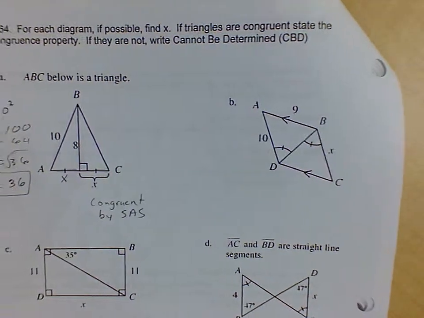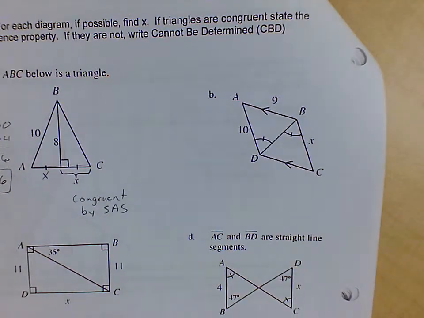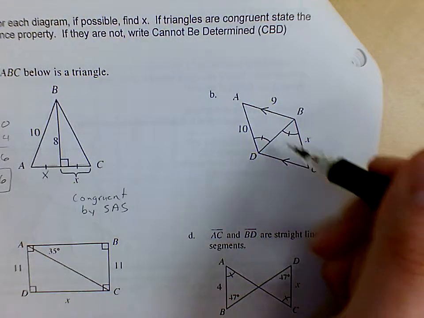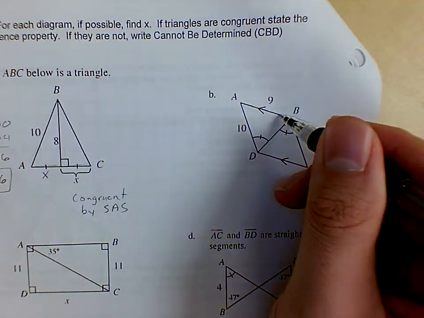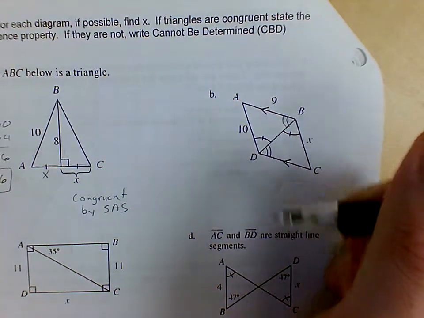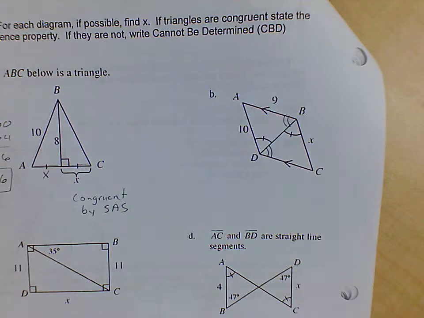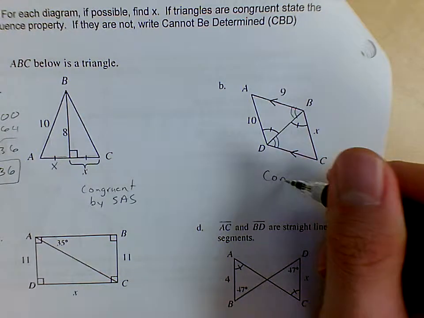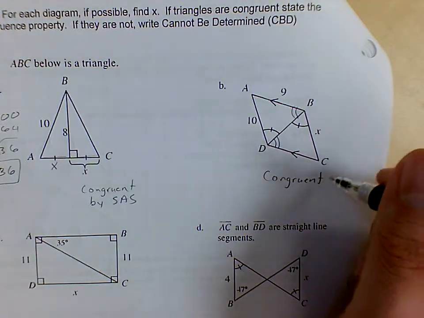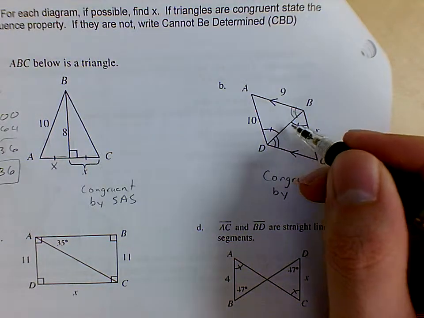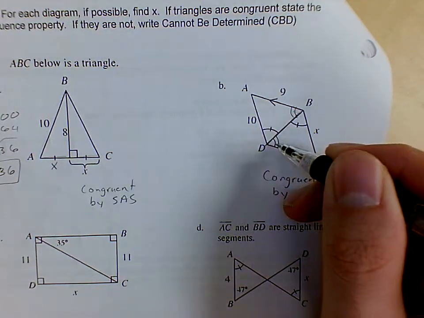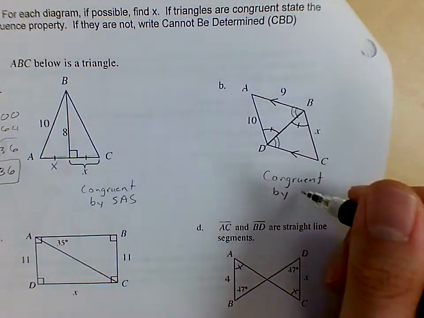All right, can you prove that these two triangles are congruent? Remember, we have parallel sides. So that means we also have alternate interior angles right here. So go ahead and tell me the property that would happen for those triangles to be congruent. All right, they're going to be congruent by, so we've got an angle, and then the reflexive side, and then an angle. So angle, side, angle.